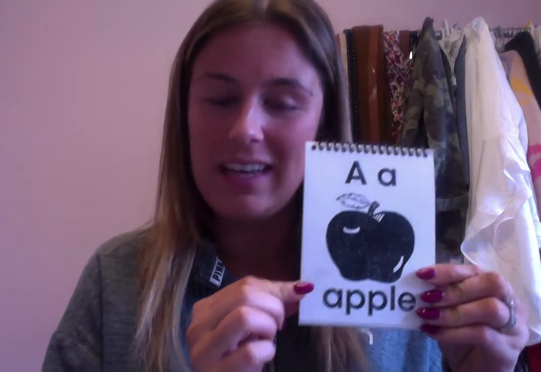Our first letter is A. We know that A has a short sound of A and a long sound of A. We know that apple begins with the short A sound. Can you think of another word that begins with long or short A? Maybe somebody in our class.